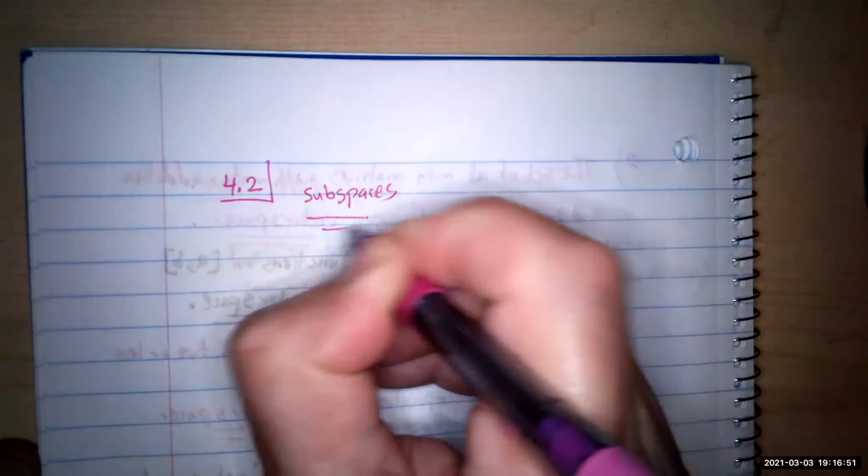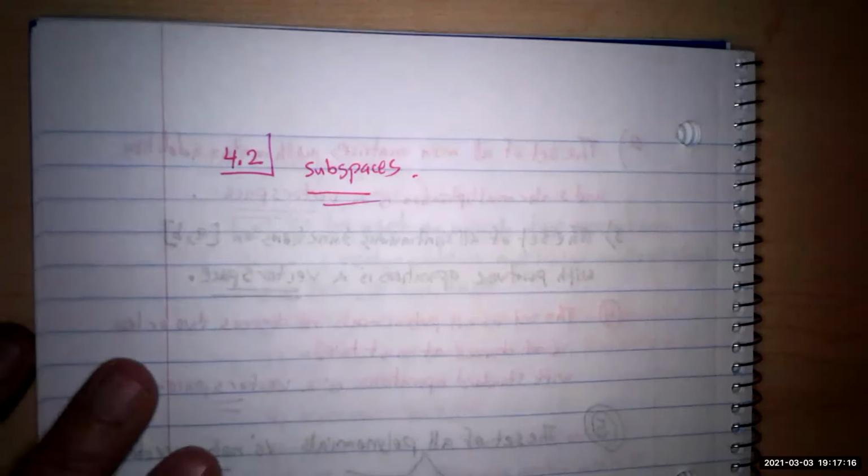Subspaces. Vector space, very good, very big. We pick a subcollection of the vector space, and if they have the same properties as the original one, meaning if you add two vectors, you get the result inside the subspace, and if you do the scalar multiplication, the same thing, then we say it is a subspace. Okay, so there you are.